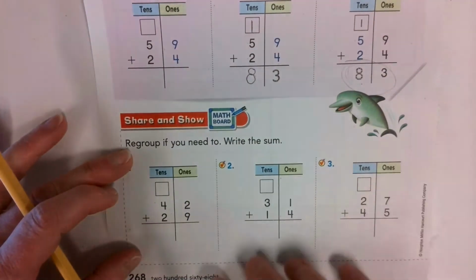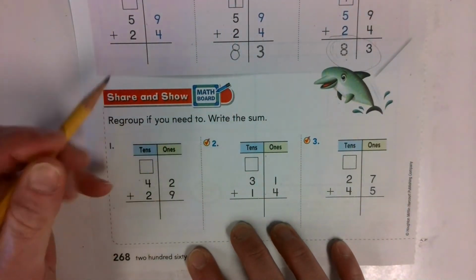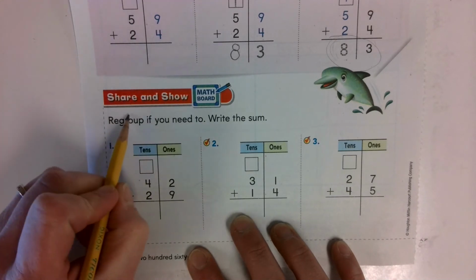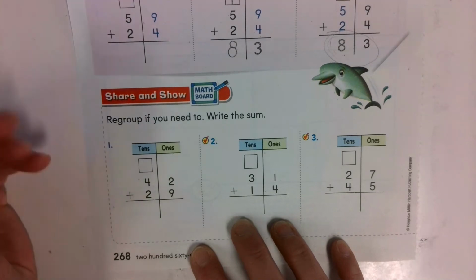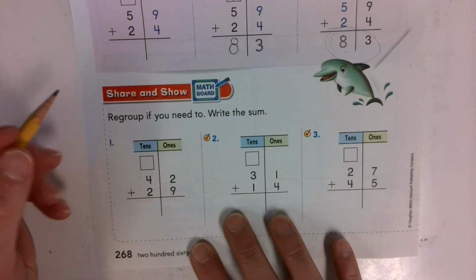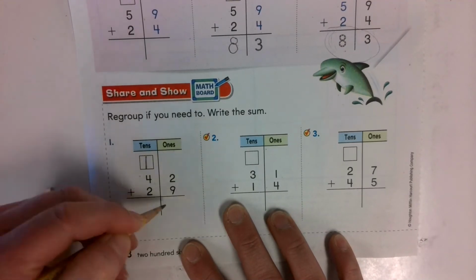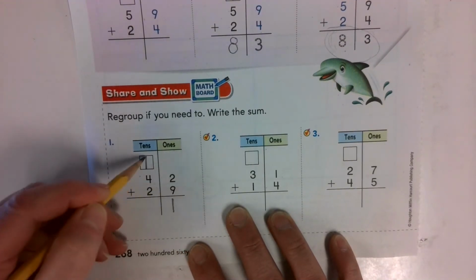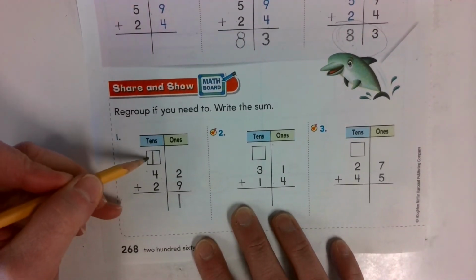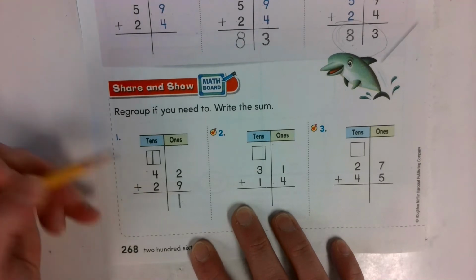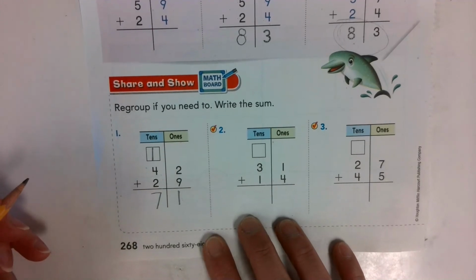So now let's look down here. We always start with our ones columns when we are regrouping, okay, when we're adding this way. What is 2 plus 9? 11. Yes, 2 plus 9 is 11 ones. So 11 has 1 10 in it and 1 1. There's our 11. Okay, now we need to add our 10s. What is 1 10 plus 4 10s plus 2 10s? 7. Very good. So our sum is 71.